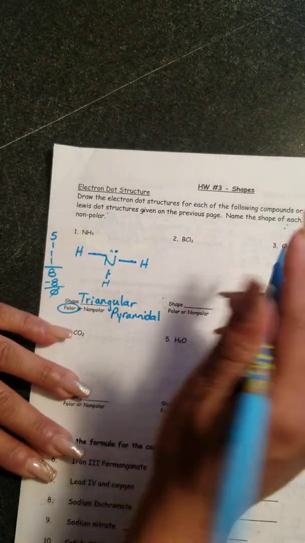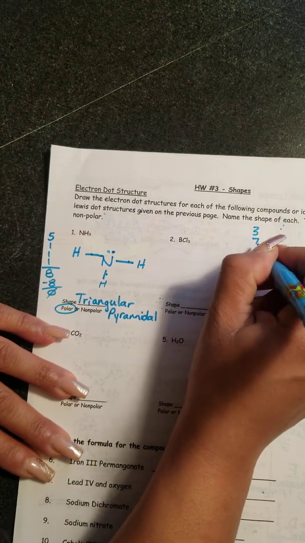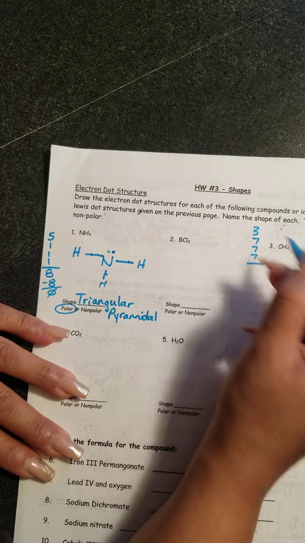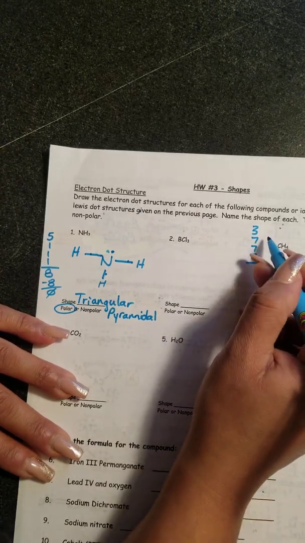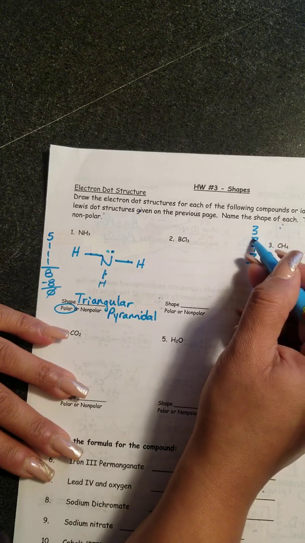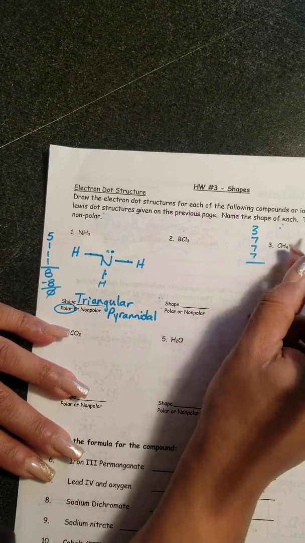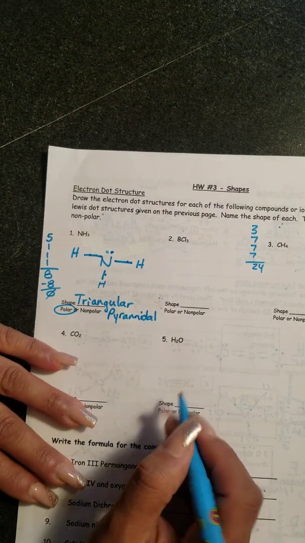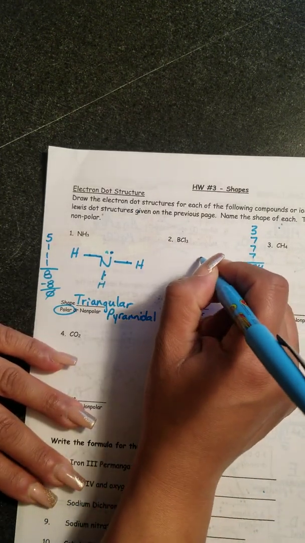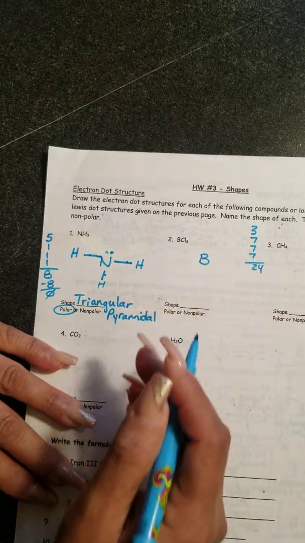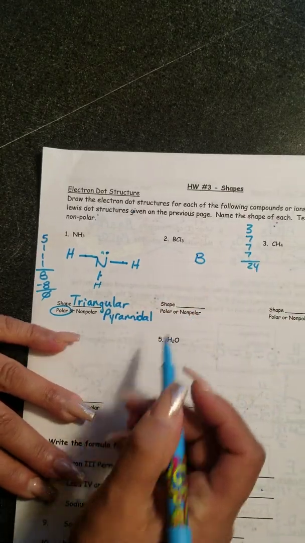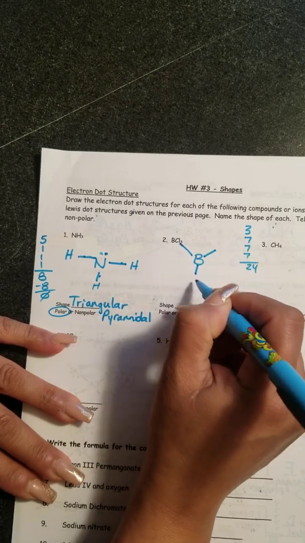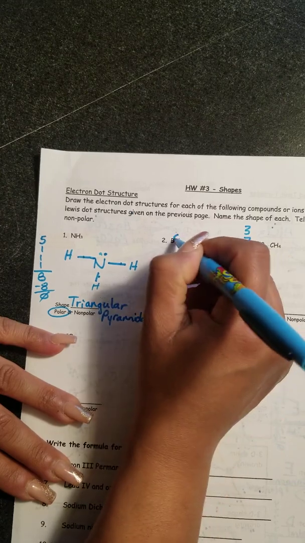Boron and chlorine. Boron is 3, chlorine is 7. There's 3 of them, 7, 7. 5, 10, 15, plus 3 is 18, 19, 20, 22, 24. So 24 is the magic number. Again, making our decision, the boron is going to be our central atom. We're going to try to draw our chlorines as far apart as possible. So Cl, Cl, Cl.